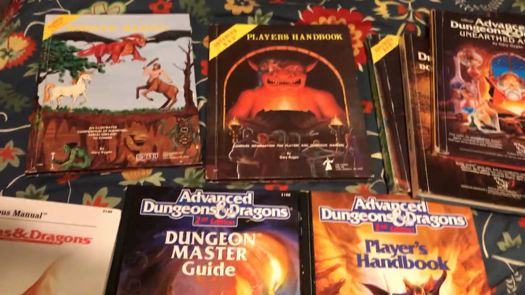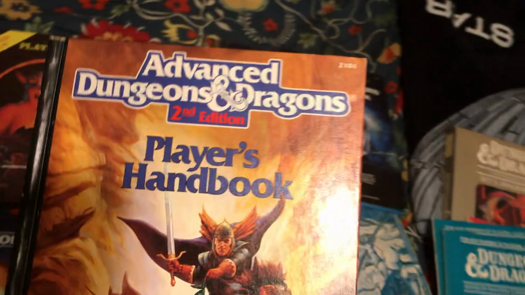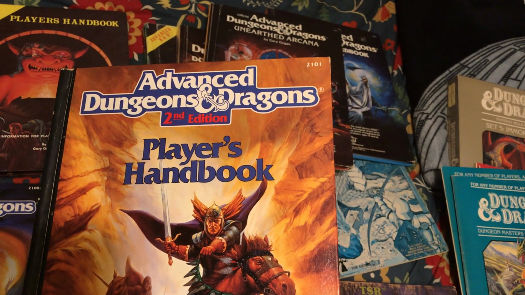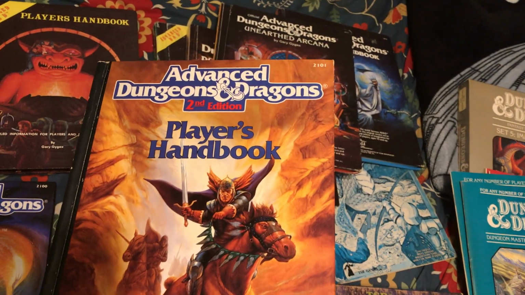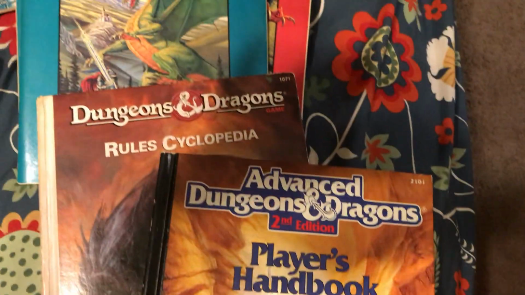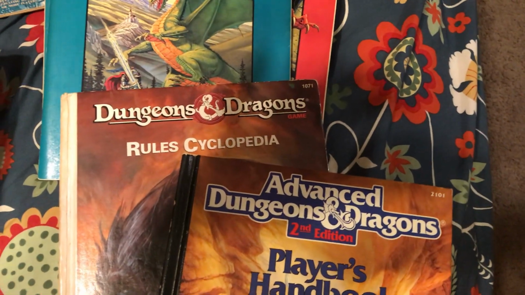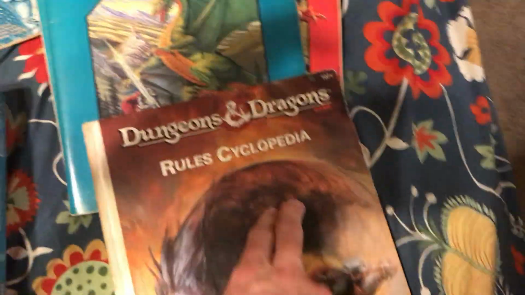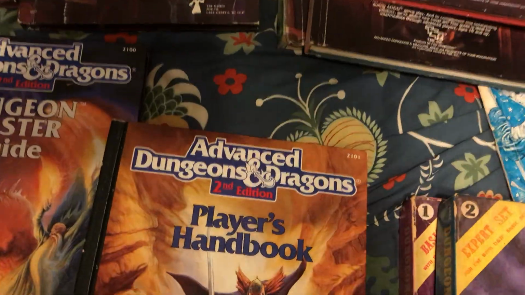So yeah. Then in 1987, we get this second edition, and this is the second edition of the Advanced Dungeons and Dragons rules, right? So this product and the Rules Cyclopedia would have been available at the same time, basically. They were contemporaries of each other. They even make reference to the Rules Cyclopedia about converting stuff between those two.